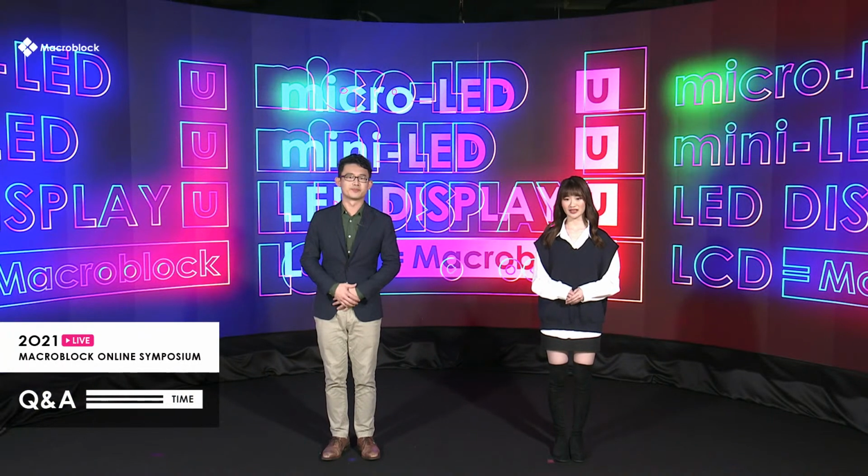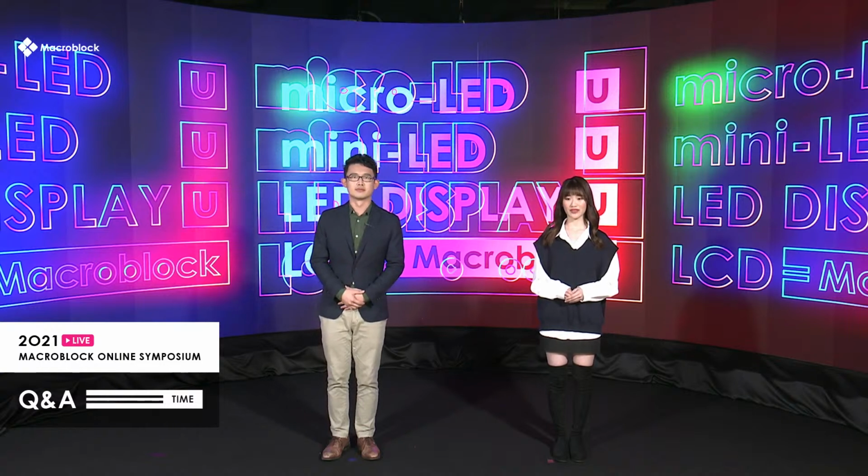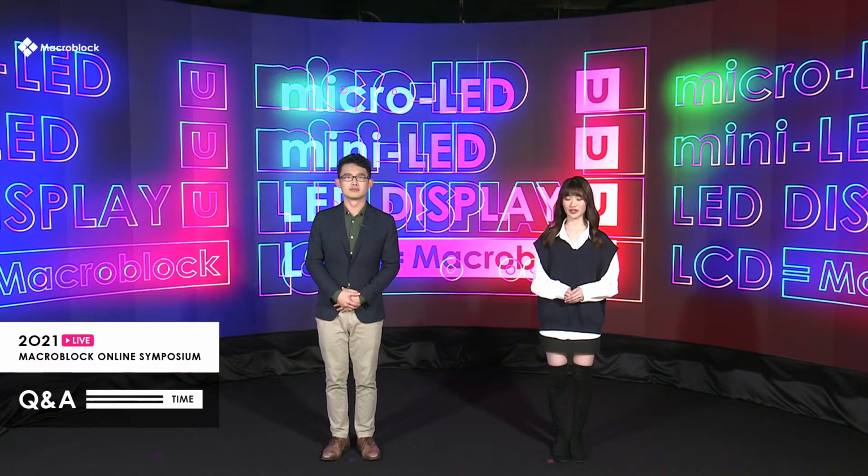And next question is, as keeping a 16-bit grayscale, does Macroblock have a part that can achieve over 3,840 Hz refresh rate?